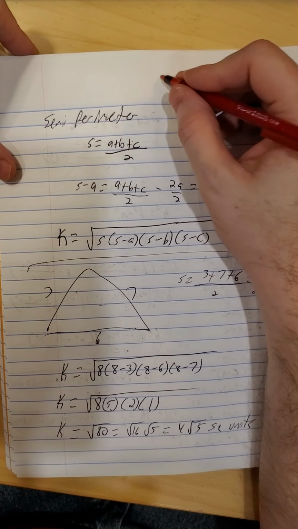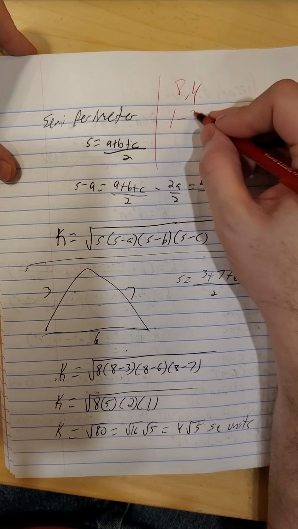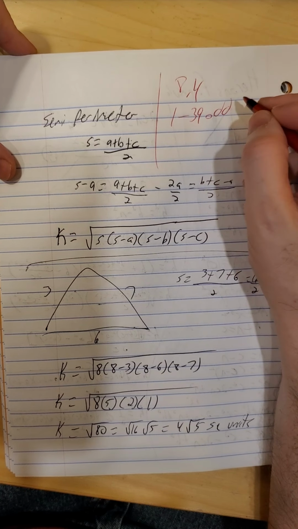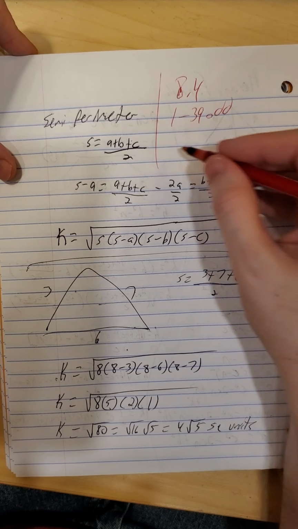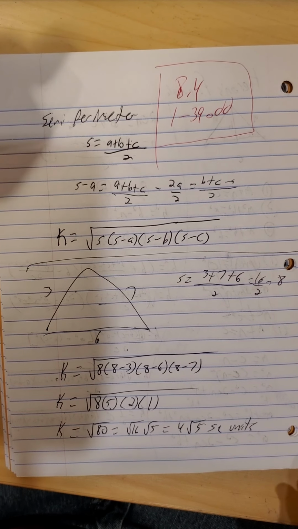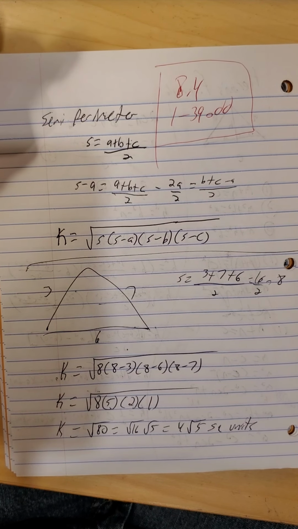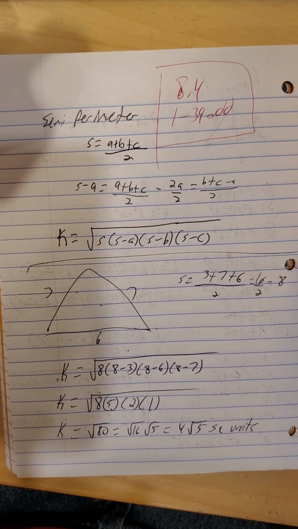So in 8-4, I would recommend 1 through 39, the odd problems. For those of you reading ahead a little bit, we are not covering section 8.5. We don't cover that in this course. So you'll want to skip ahead into chapter 9 if you're reading ahead.